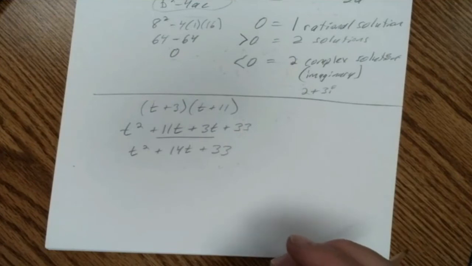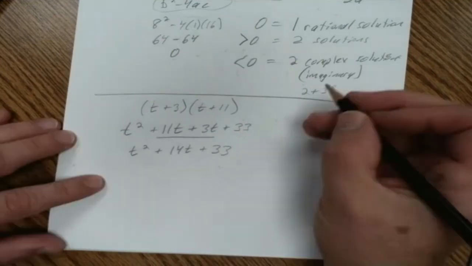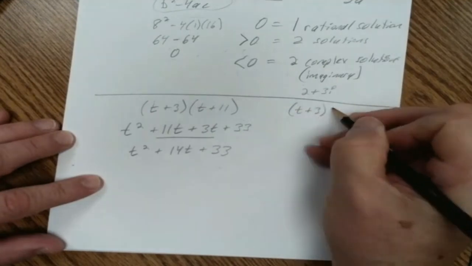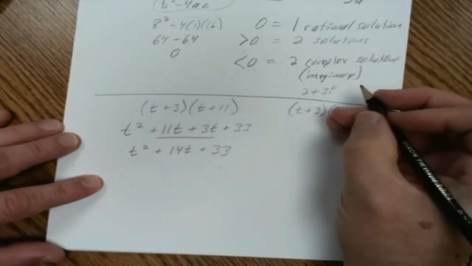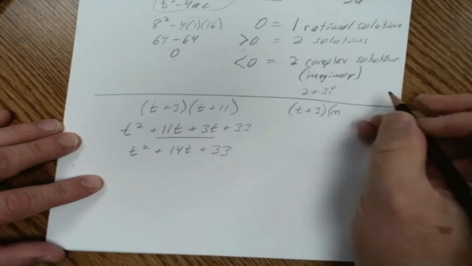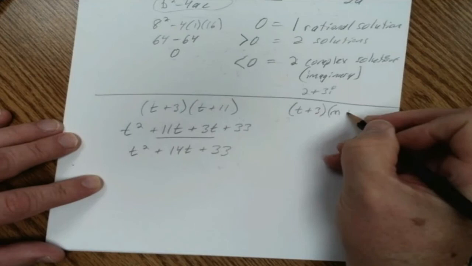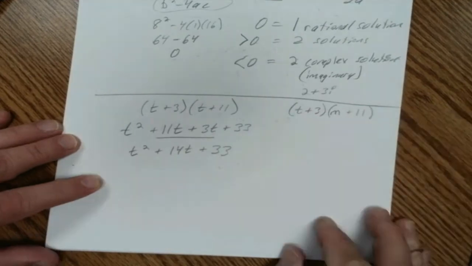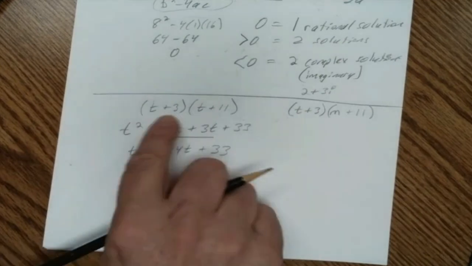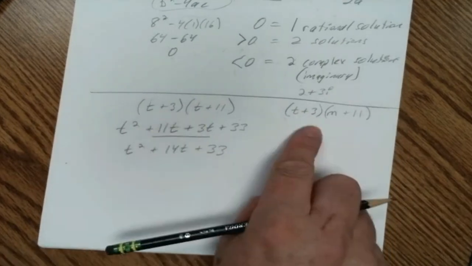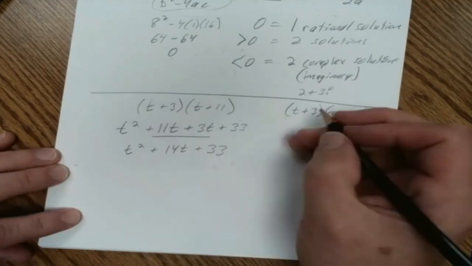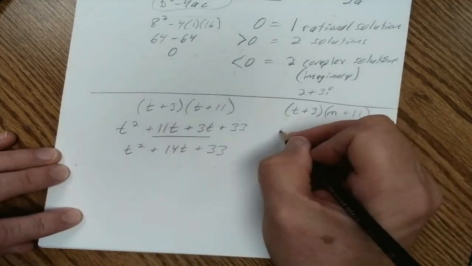Okay, now let's change it up just a little bit. What if we made this t plus 3 and, let me make it m. m is easier to see. s looks like a 5 sometimes. m plus 11. Very similar to this, instead of having t in both of them, though, I changed it where I have a different variable. So t times m, mt.